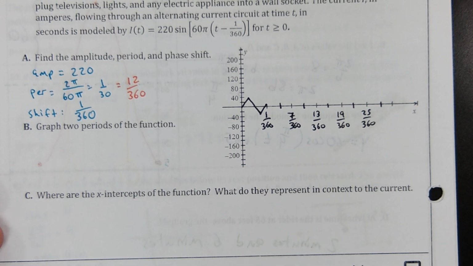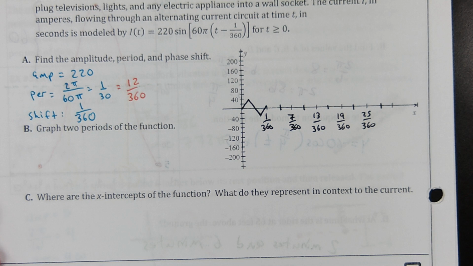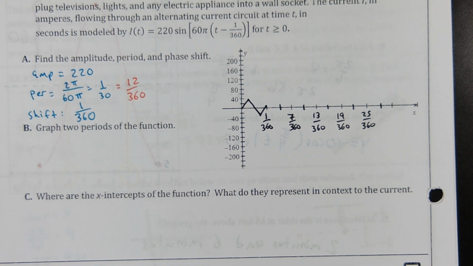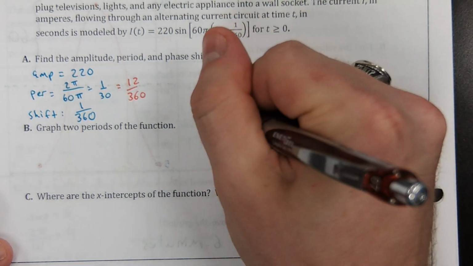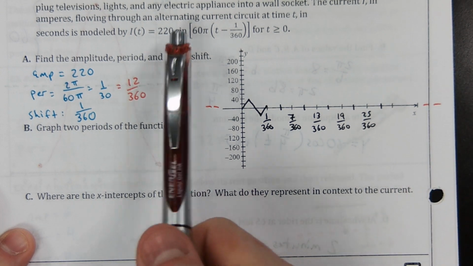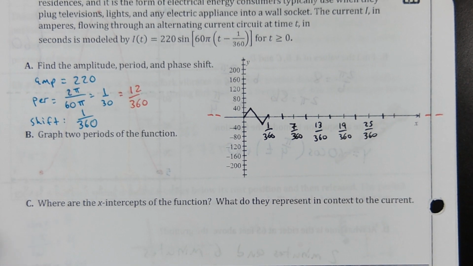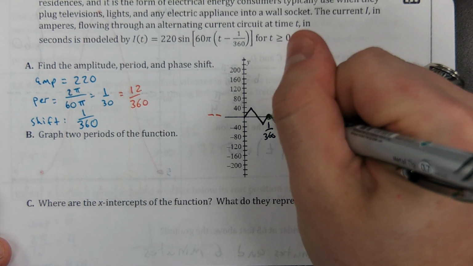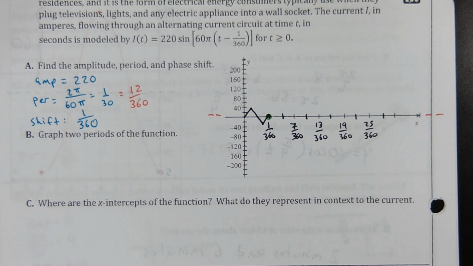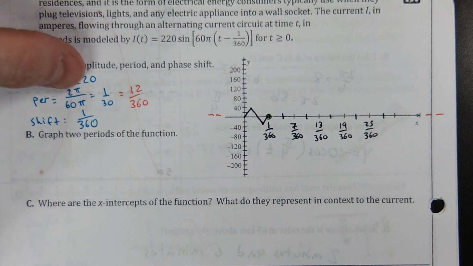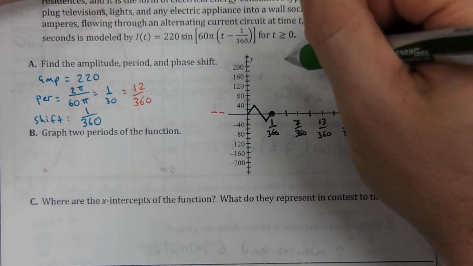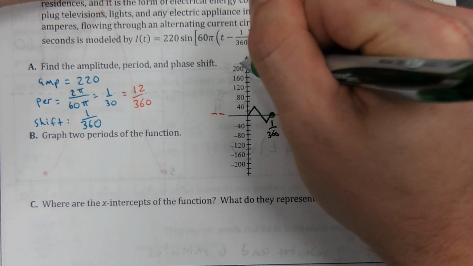Now, this is a positive sine wave. Where do positive sine waves begin? The midline. Positive sine waves begin at the midline and go up. This thing has no vertical shifting. So I'm going to start here. And then after my first tick mark, I'll be at my maximum of 220. Luckily, the y-axis counts by 20s. So 220 is right there.